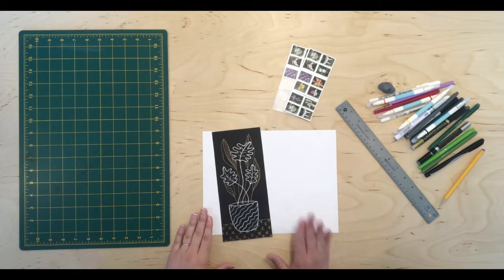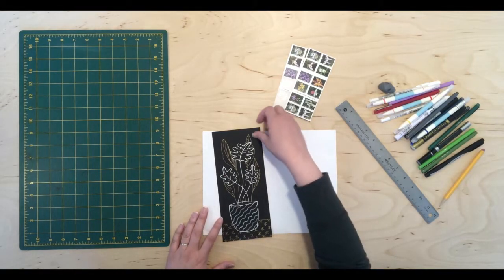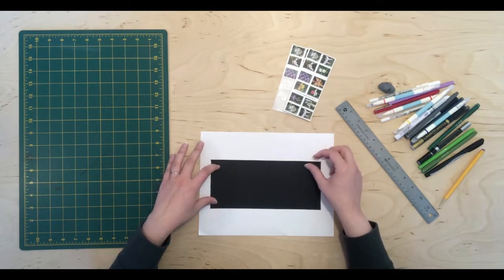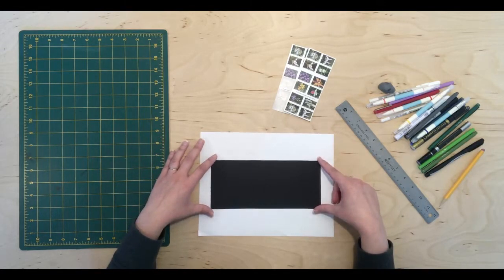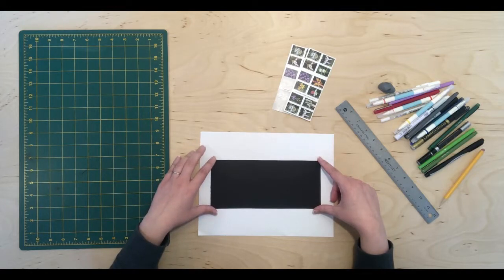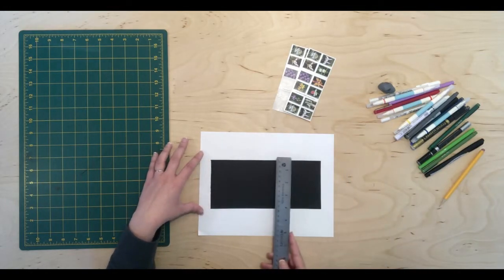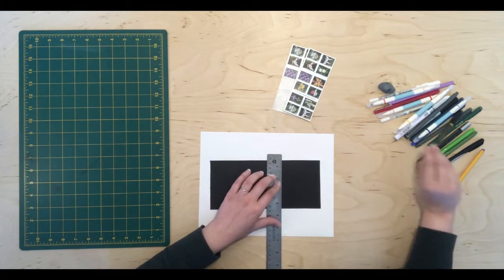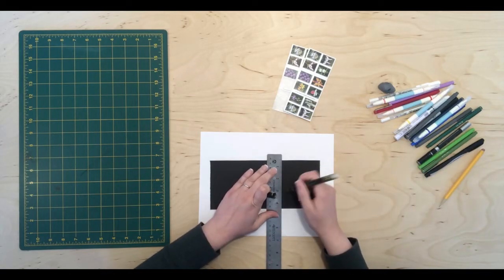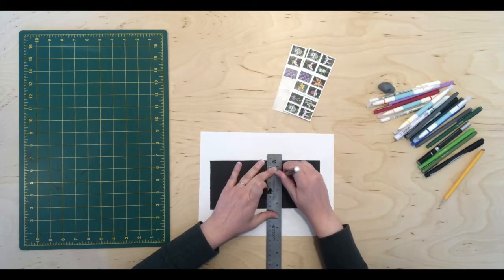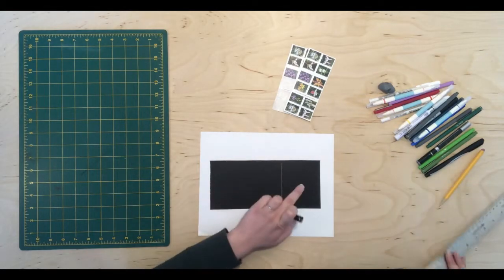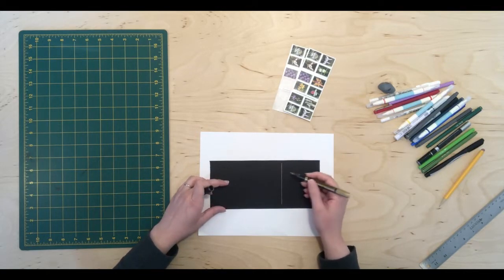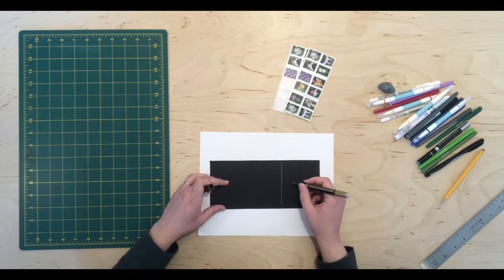Finally, how to correctly address your postcard. Turn it over to the blank side. Make sure that the longest side is parallel to your work edge. Come in about a third of the way into the card, and using a ruler or straight edge, mark a vertical line to distinguish between the address area and where you will write your message. On the right, you will add name, street, city, state, and zip code, and on the left, you can add your letter portion.